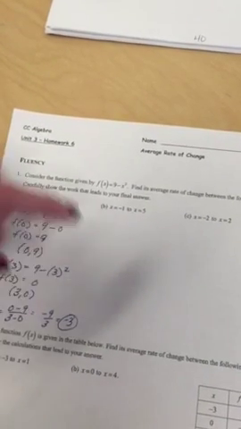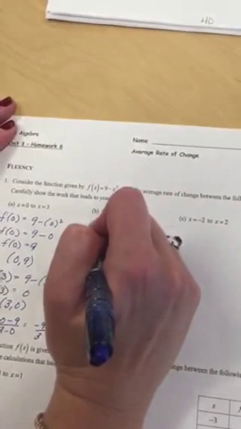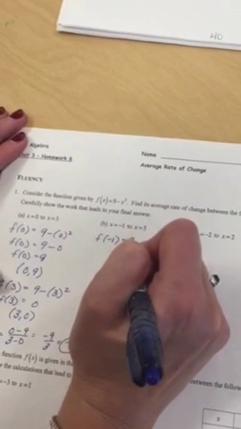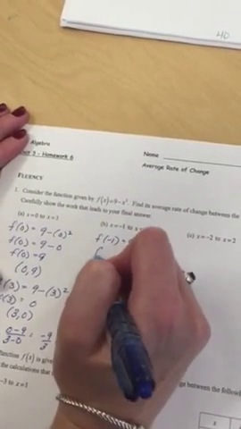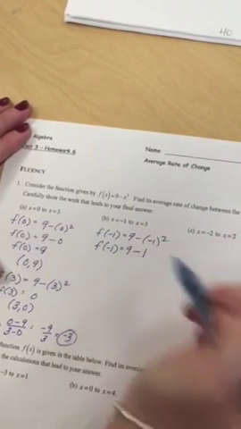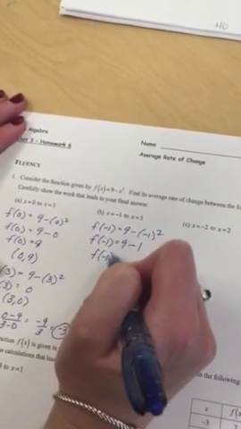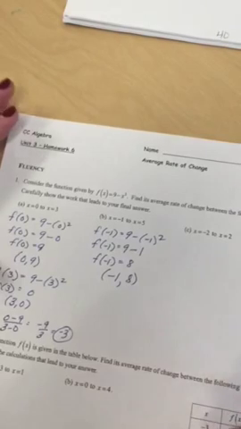Same thing with the next one. What you want to do is be very careful with your negative numbers because we're subbing in a negative number and we have to square it. So f of negative 1 is 9 minus, in parentheses, negative 1 squared. When you do this on your calculator, you have to use those parentheses. Negative 1 squared is actually a positive 1. That answer is 8. The coordinate is (negative 1, 8).